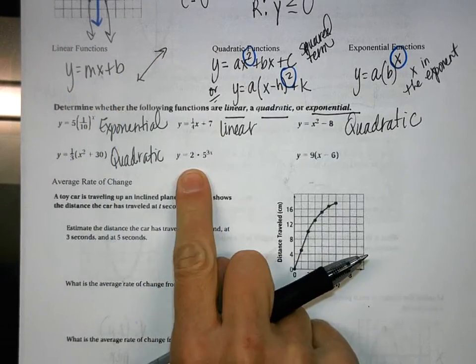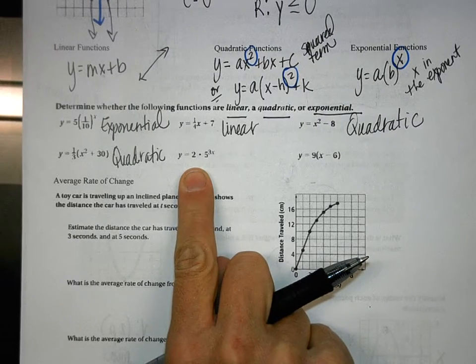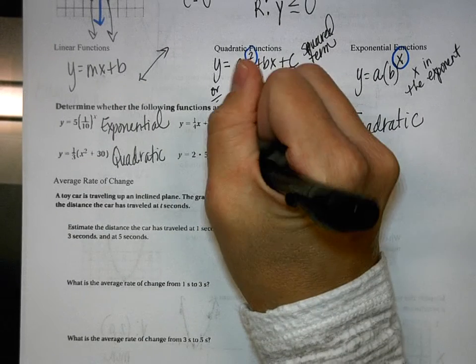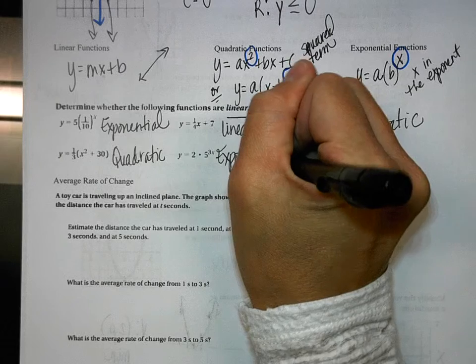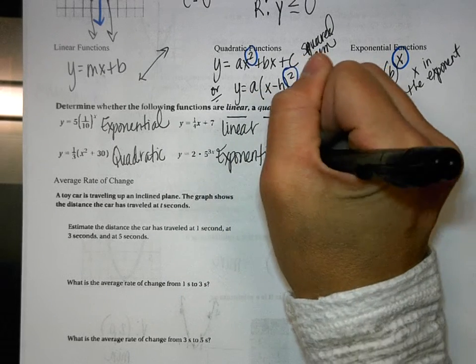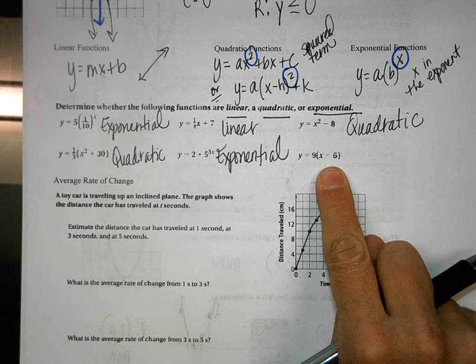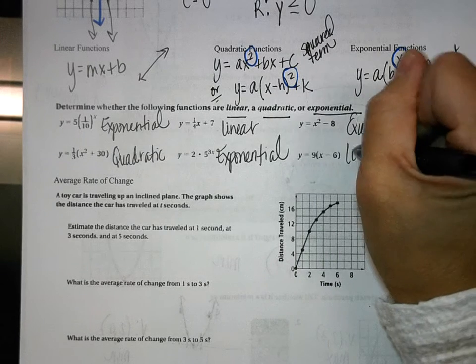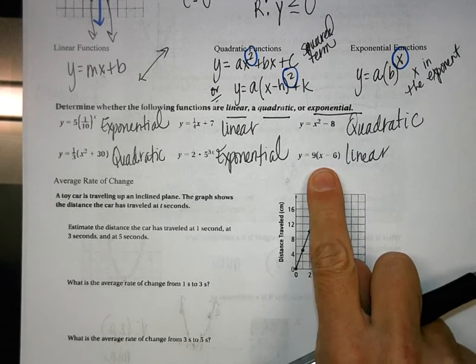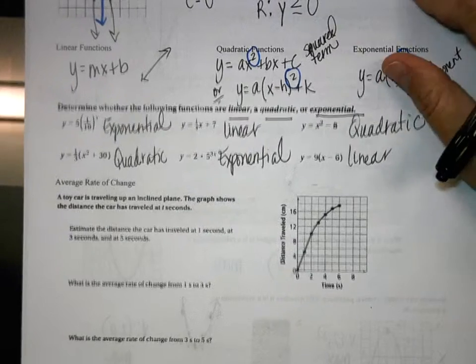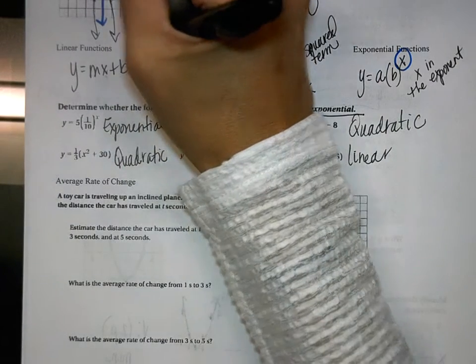Okay, next one. Exponential, how do we know that one is exponential? Very good, x in the exponent. And this last one. What is it? Linear. And we know it's linear because no exponents. In fact, maybe we want to add that to linear functions. No exponents.